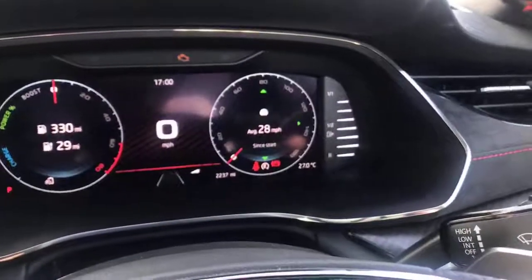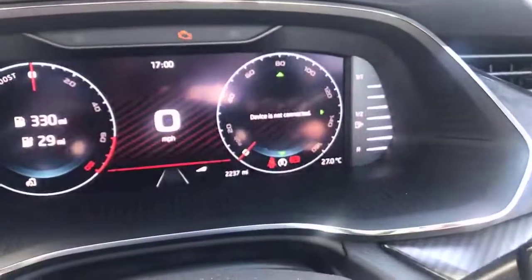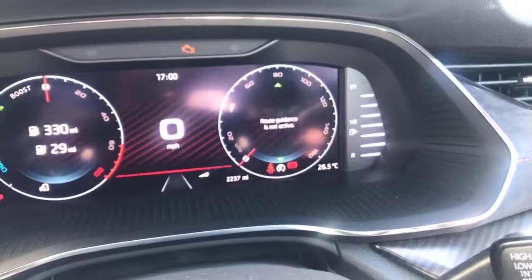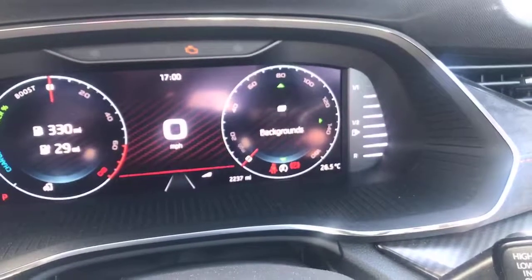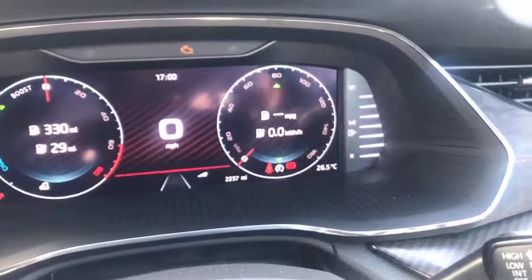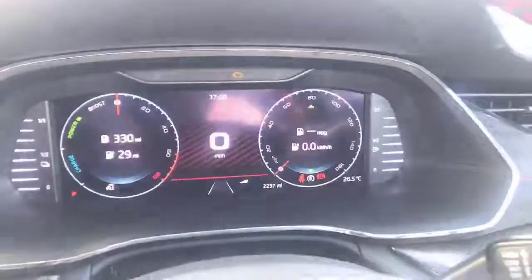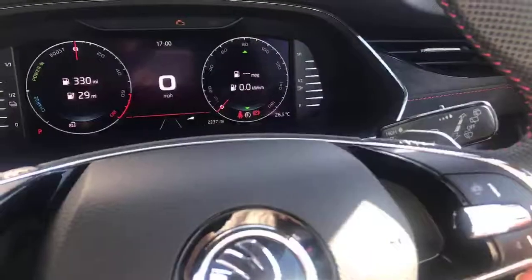Hopefully that helps. And then if you want the instant MPG, just keep going up and down on the silver roll button until you get to the information that you want. And if it is the instant MPG that you was after, it will show in there. And irrelevant of which design you've got, if I just show you on another layout.